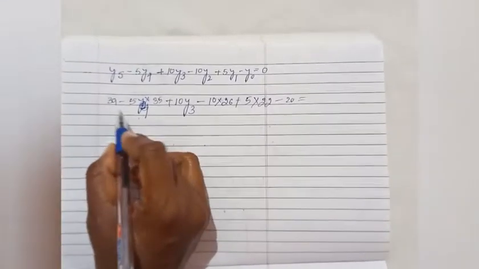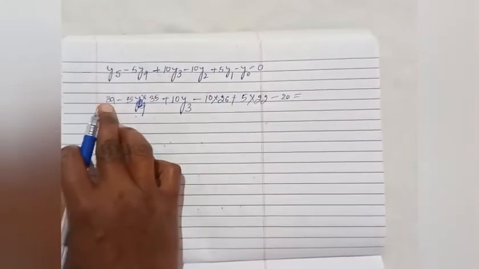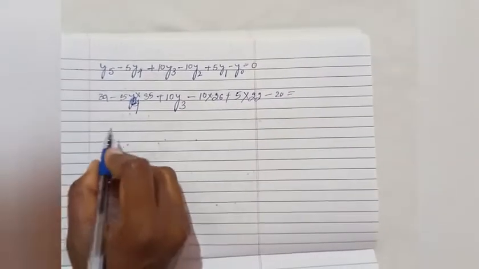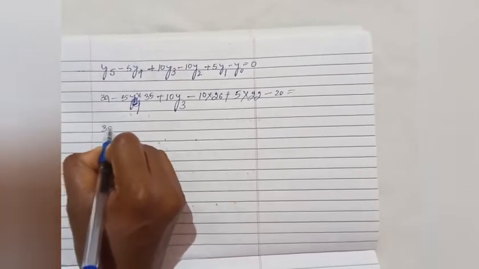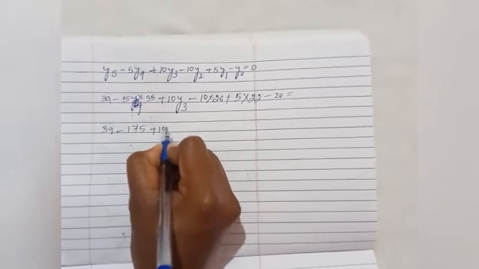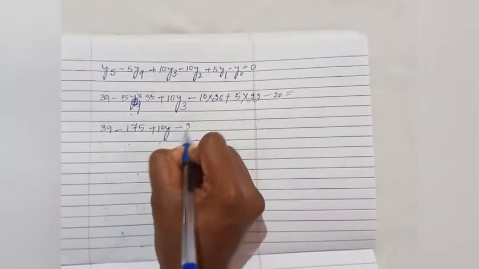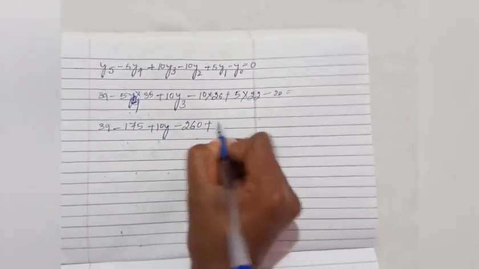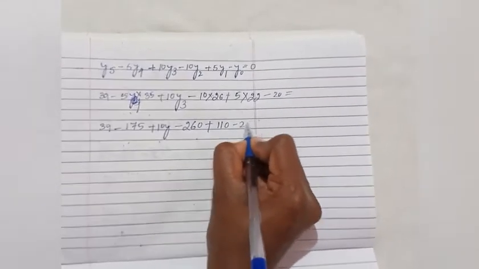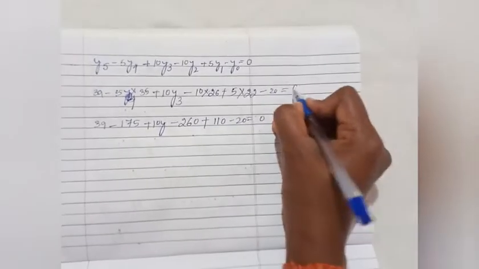Next you have to first multiply. After multiplying we get 39 minus 175 plus 10y3 minus 260 plus 110 minus 20 is equal to 0.